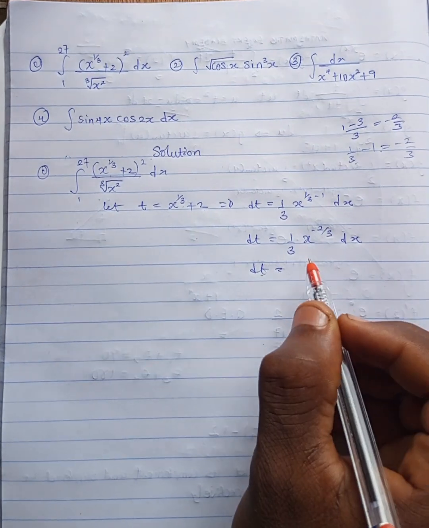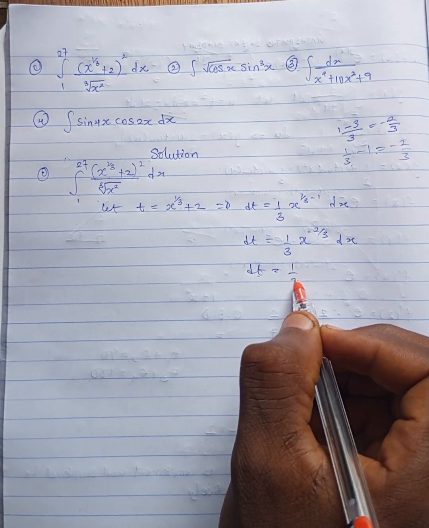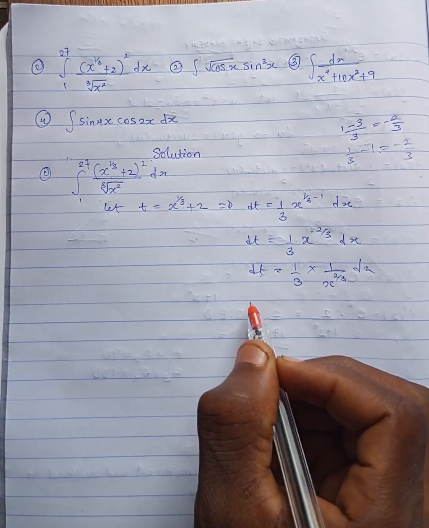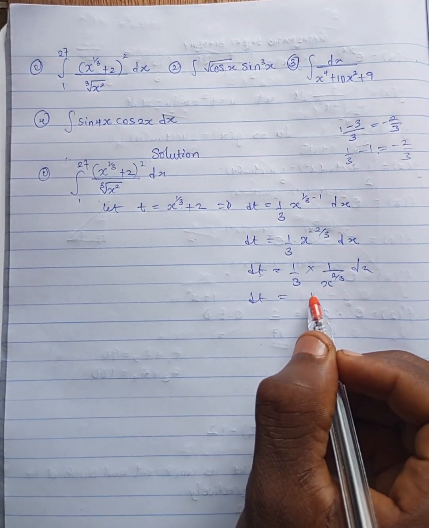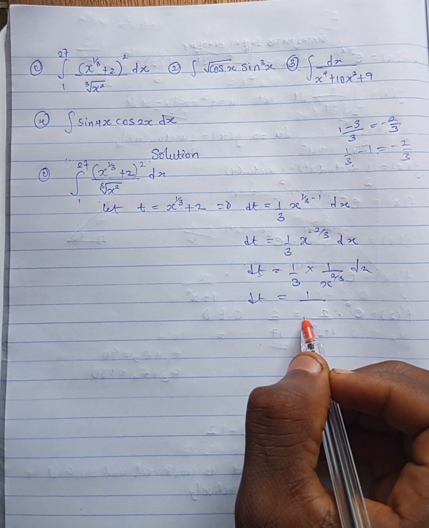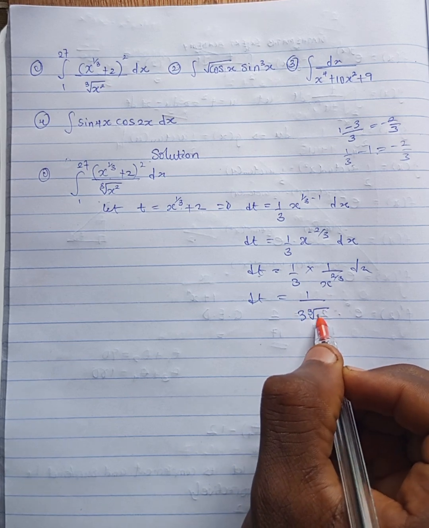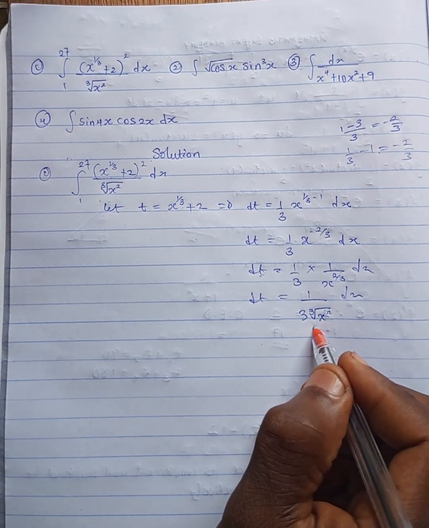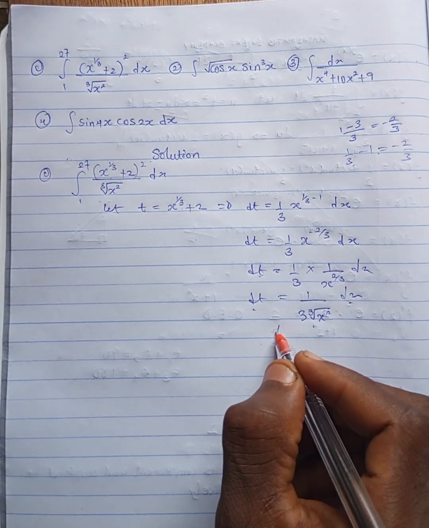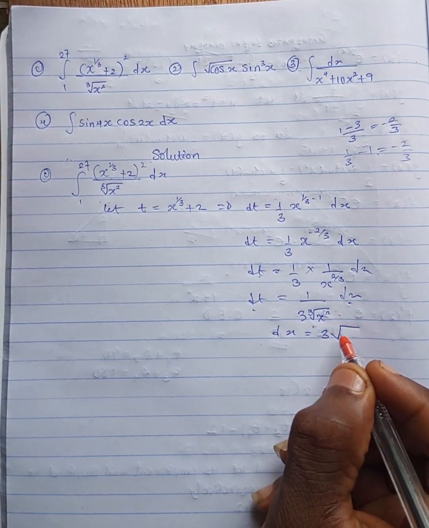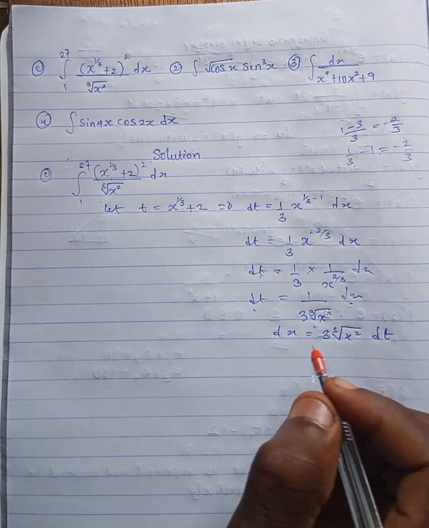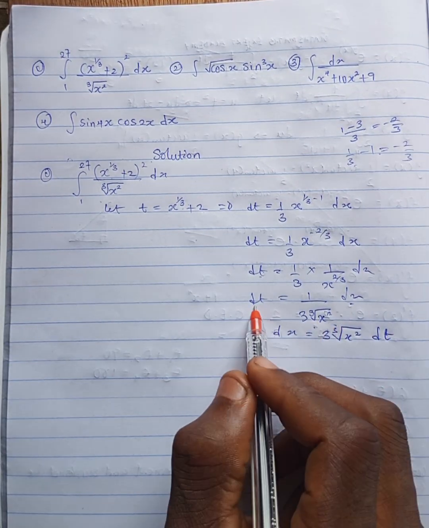Now dt is what? This one is 1 over 3 times 1 over x raised to 2 over 3 dx. So dt will be 1 over 3 cube root of x squared with respect to x. Are you getting that now? So you multiply this by this to get our dx. So our dx is 3 cube root of x squared with respect to t, because I'm multiplying it here.